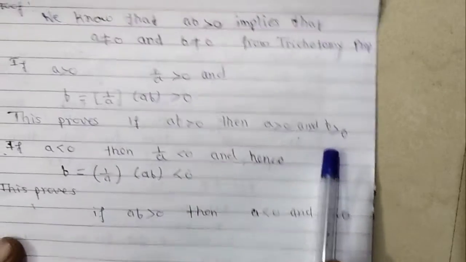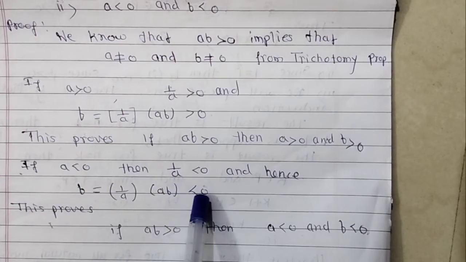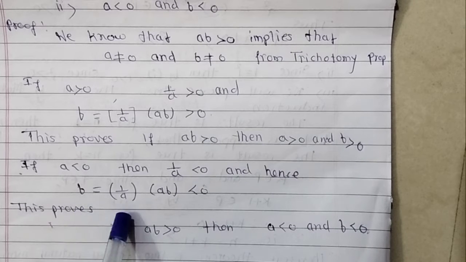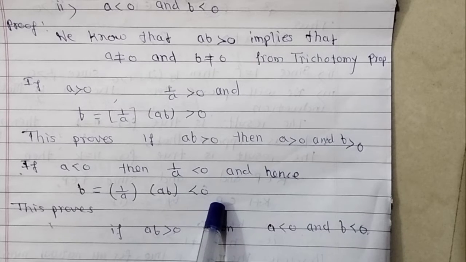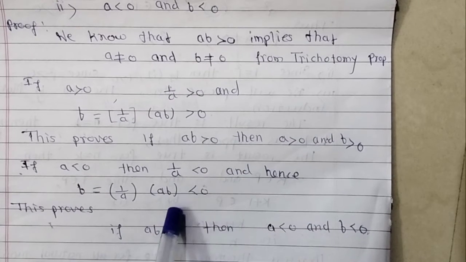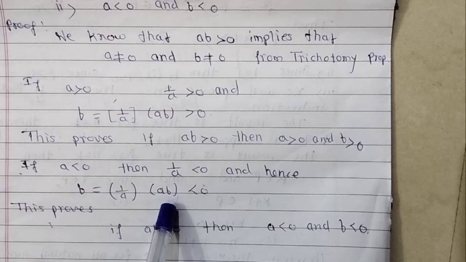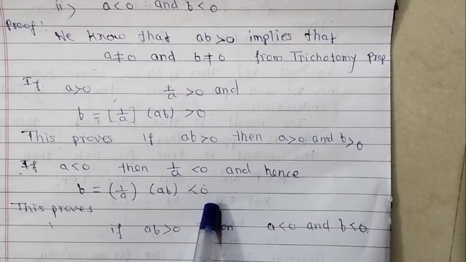Now, if a is less than 0, then 1 upon a is also less than 0, and hence b can be written as 1 upon a into ab, which is also less than 0, since if we multiply any element by a less than 0 element, then it is also less than 0.